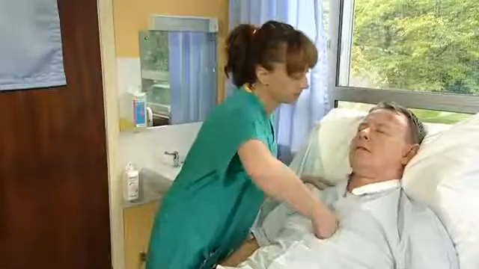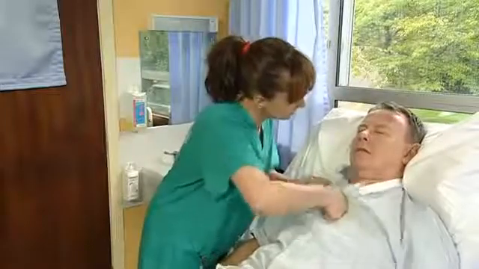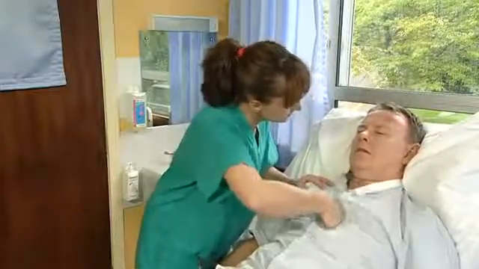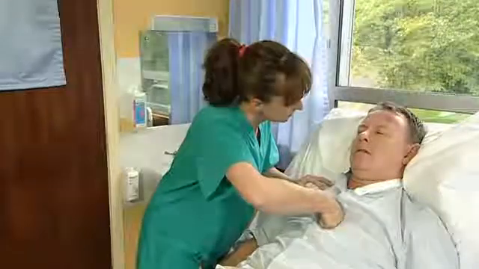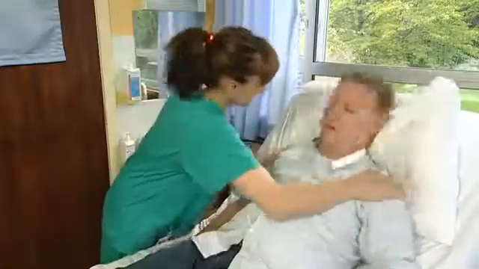You should not elicit pain by rubbing vigorously over the patient's sternum, as this will cause bruising and does not elicit a good motor response. Similarly, you should not shake the patient.